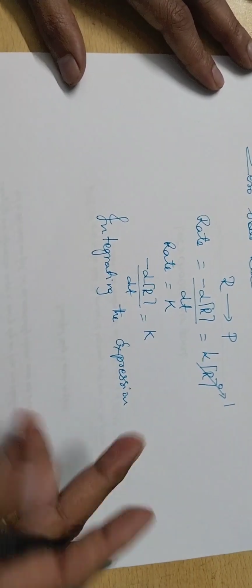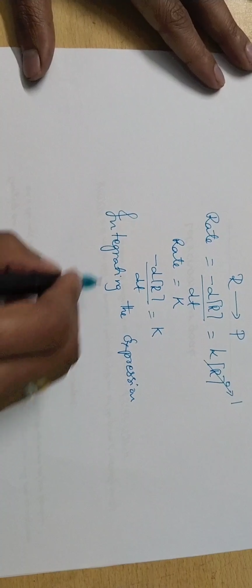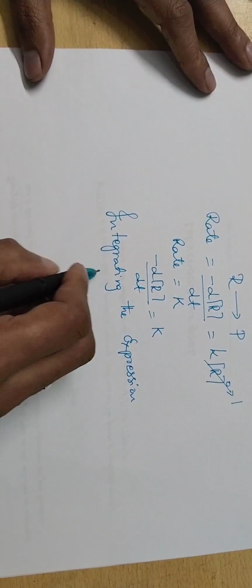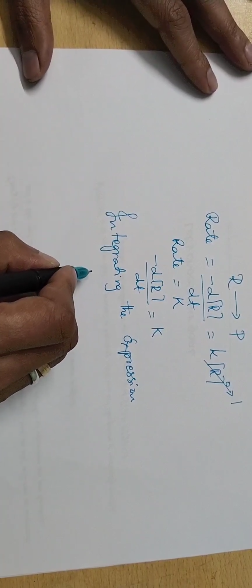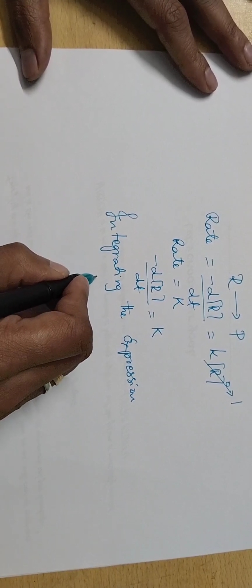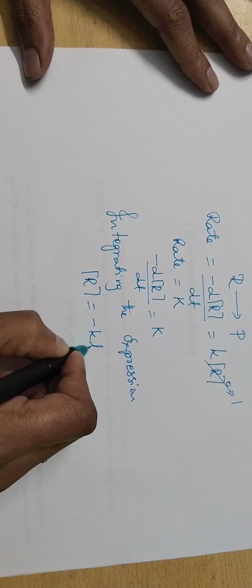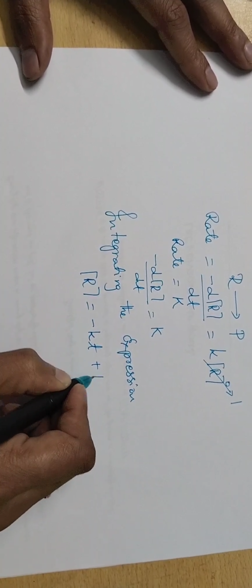Now there are two methods in which this can be integrated. Either you can use the limits and directly do it, or you can use the support of an integration constant. In any case, after finishing the integration, we get the concentration R equal to negative kt plus R naught.